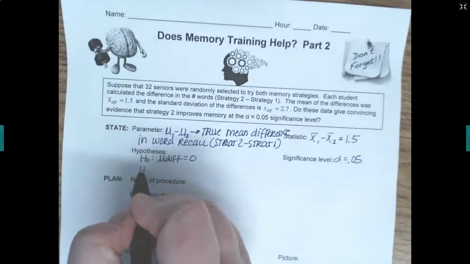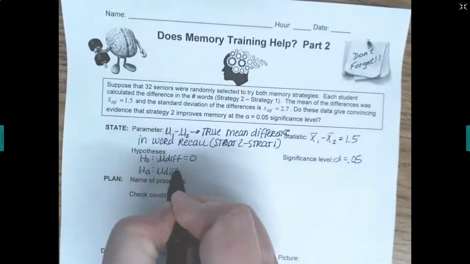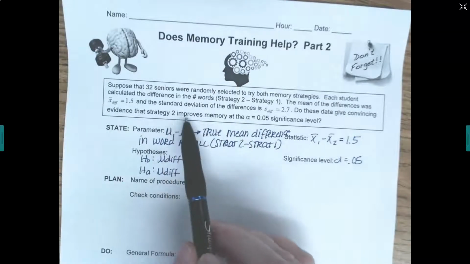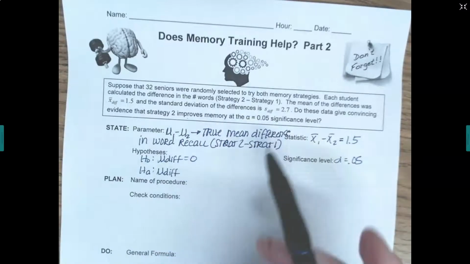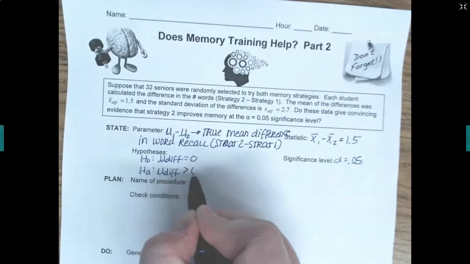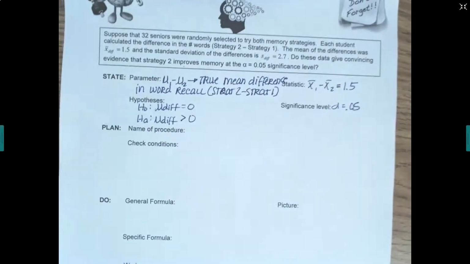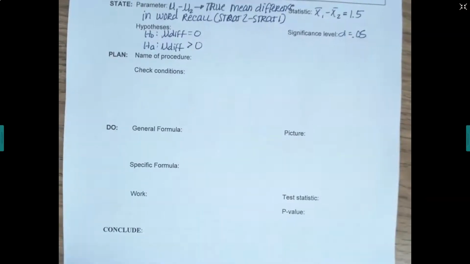And our alternative, well, let's think about that. We're saying strategy 2 improves memory. If we're subtracting strategy 2 minus strategy 1, that means our difference has to be greater than 0 to make that happen. Alright, I want you to go ahead and complete the rest of this. Come on back and let's see how you did.